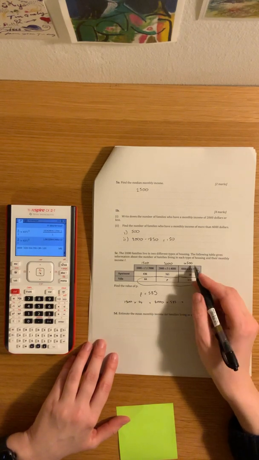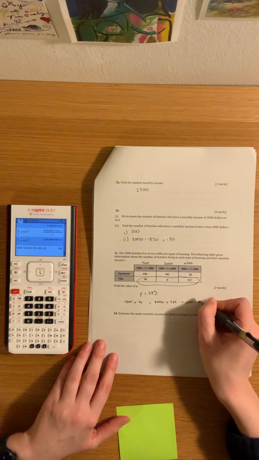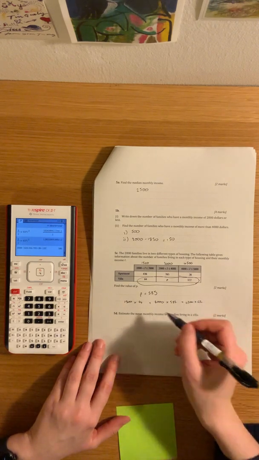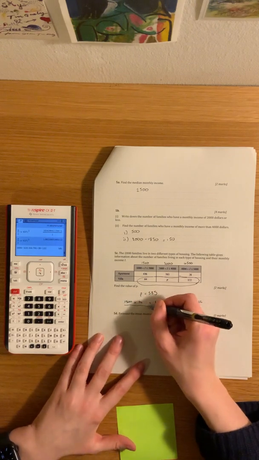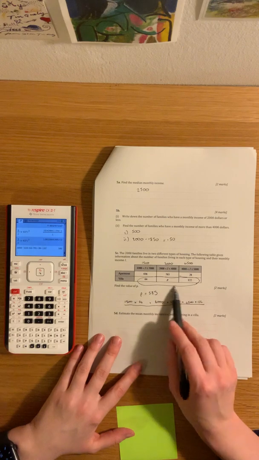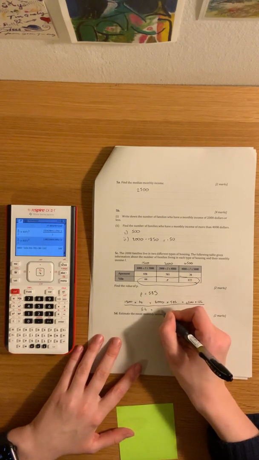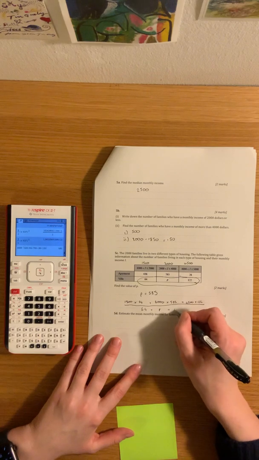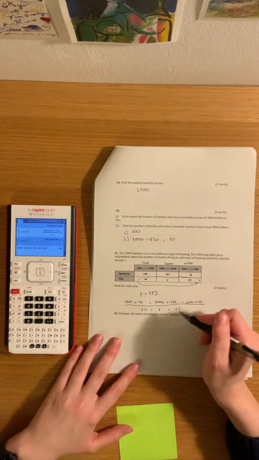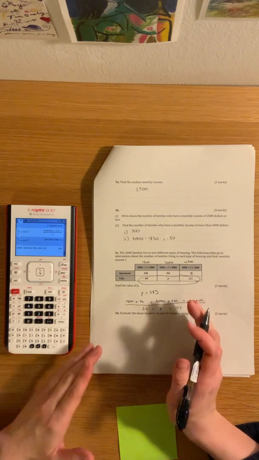585 plus 4,500 times 122. And then be careful here, definitely don't divide by 3. You want to divide by your total frequency, which is these 3 added together. So 64 plus P plus 122. And you can type that all into your calculator and figure it out.